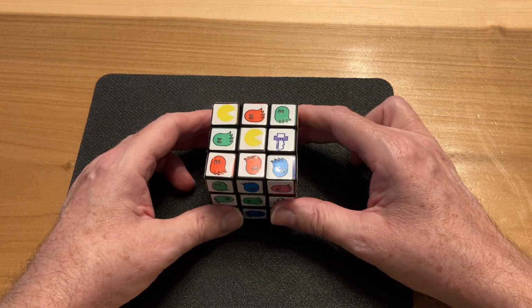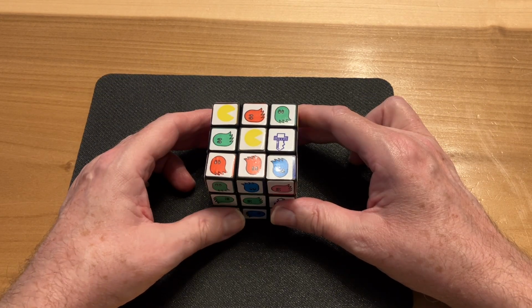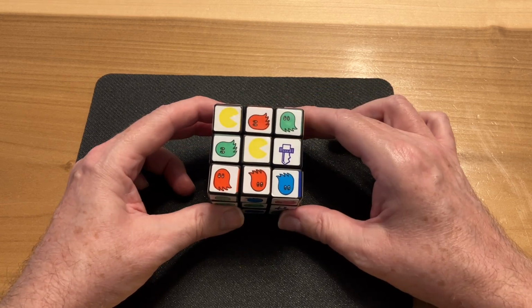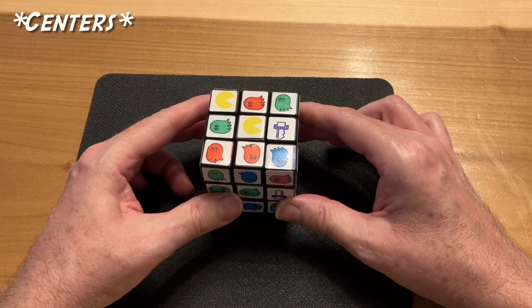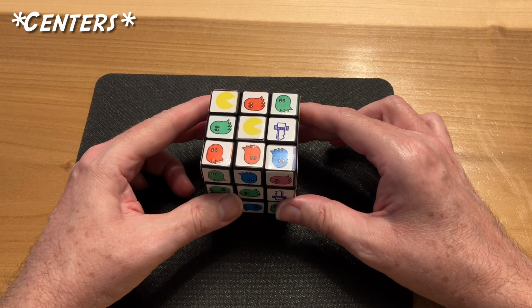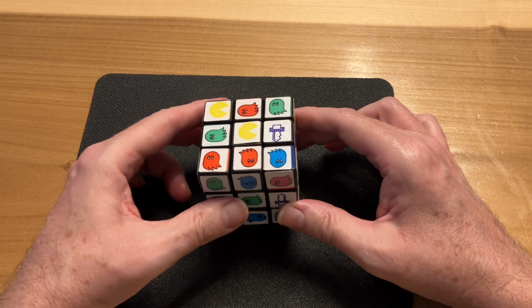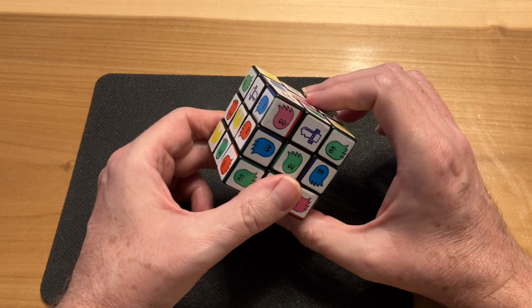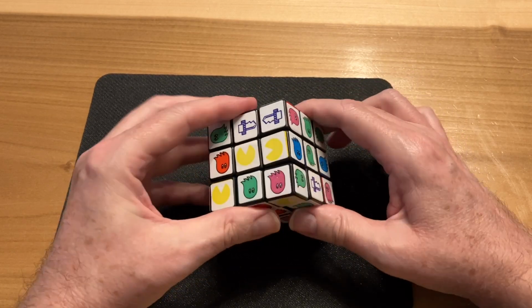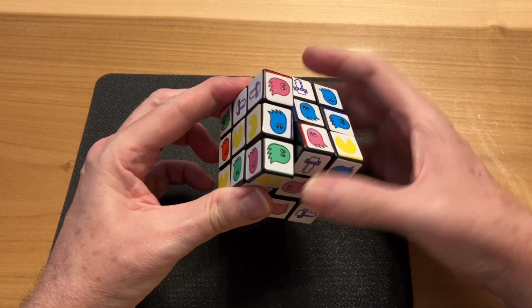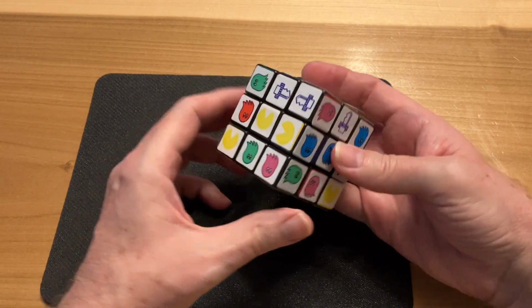There are two ways to solve a picture cube: fixing the centers during the solve, or fixing the centers after the solve. We'll start with fixing the centers during the solve, beginning with the first layer. Place an edge on the first layer. Bring it up so it matches the center below, like so.